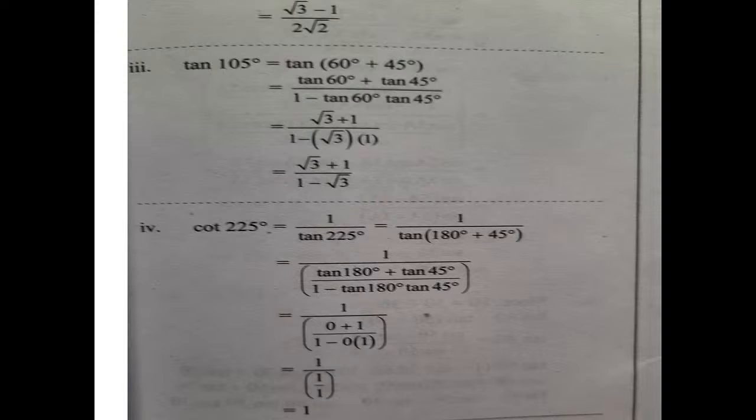Sine A minus B, same. Sine A minus B is equal to sine A cos B minus cos A sine B.